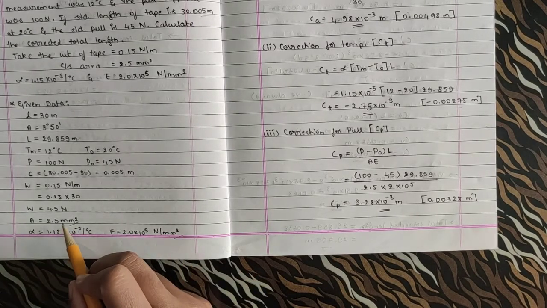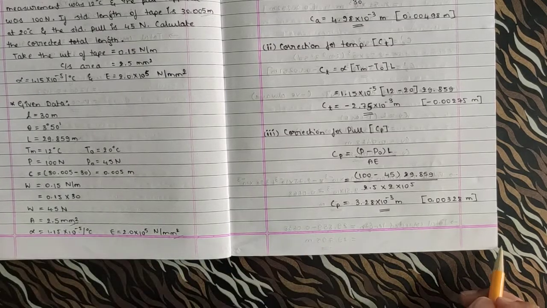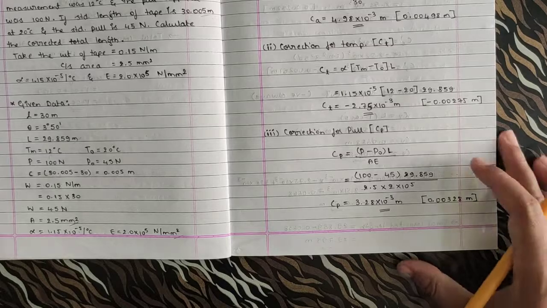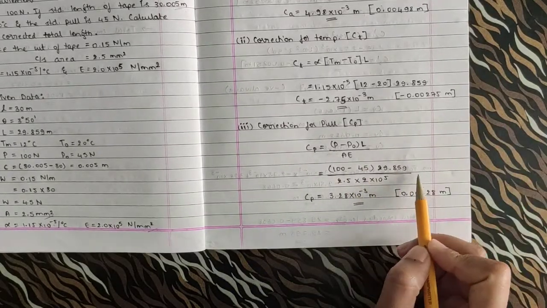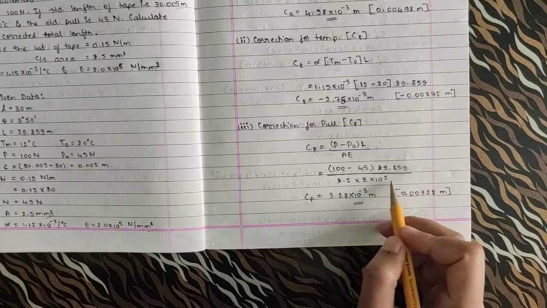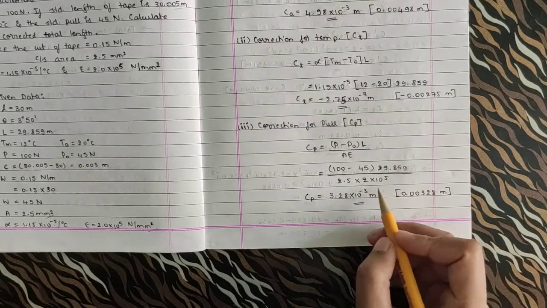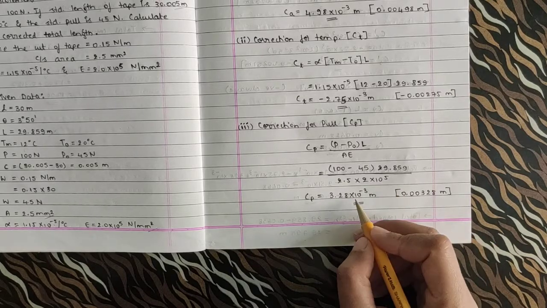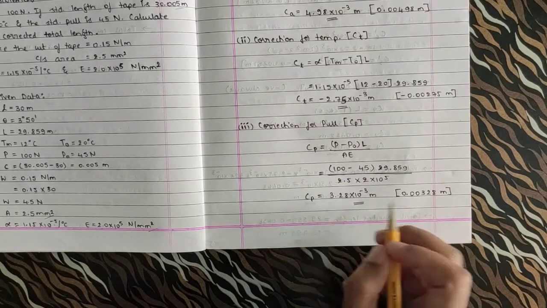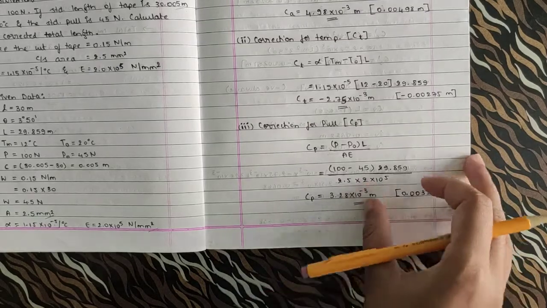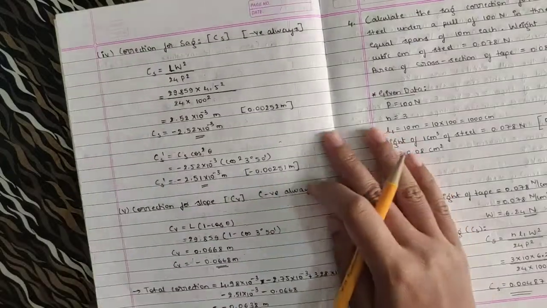If it is centimeter square, here also it should be centimeter square. You have to check for that before solving the problem. Then after substituting all the given data and solving, you will get the resultant as 3.28 into 10 raised to the power of minus 3 meter, and it is positive.